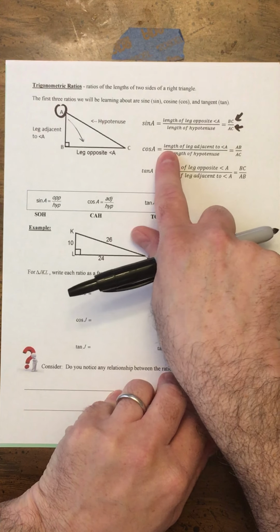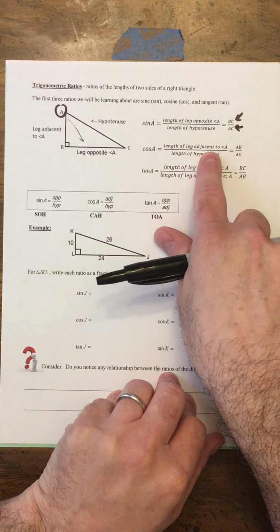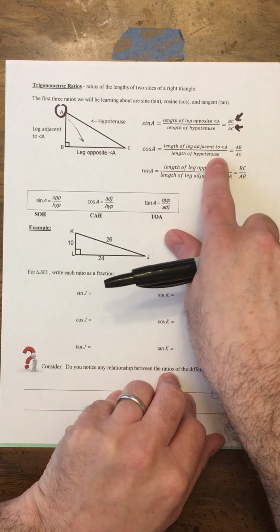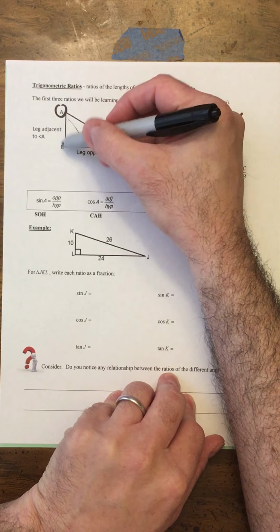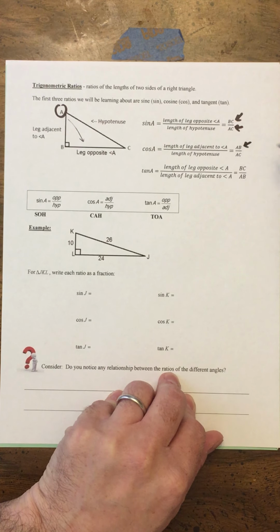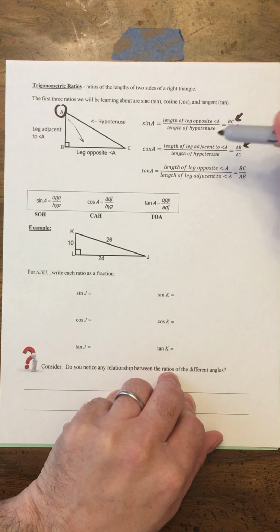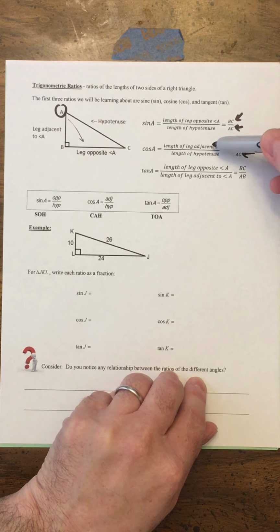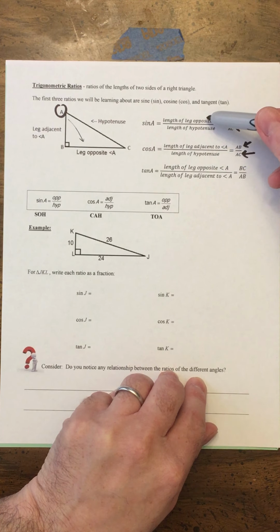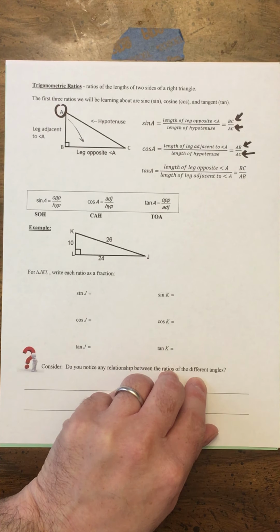Cosine of A is defined as the adjacent side to angle A over the hypotenuse. Now the adjacent side to angle A is AB. That's here. Over the hypotenuse. So cosine is almost similar to sine. It's adjacent over hypotenuse as opposed to opposite over hypotenuse. So the adjacent side is AB over the hypotenuse, which is still AC.